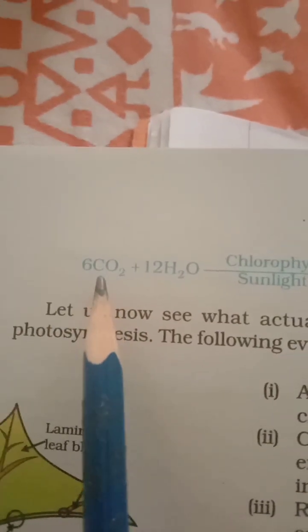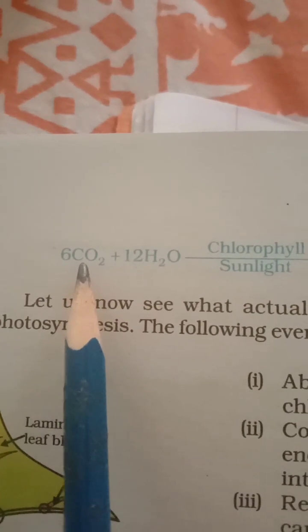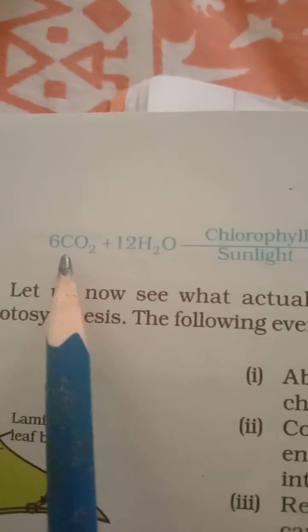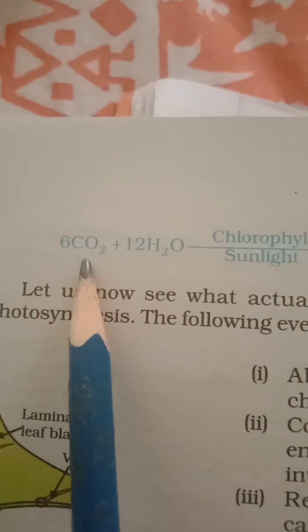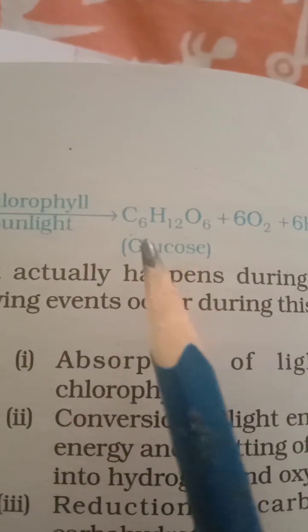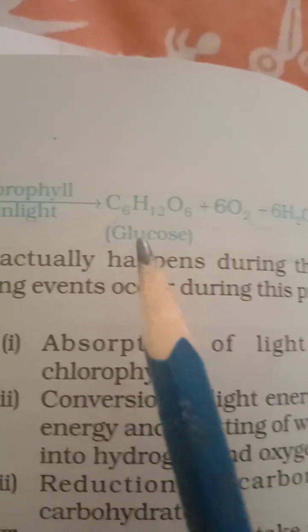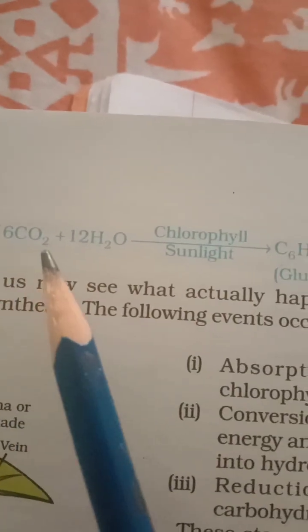Now, photosynthesis, how it takes place. I already told you the ingredients: carbon dioxide, water, chlorophyll, and sunlight. So what is the equation for photosynthesis? 6CO2 plus 12H2O in the presence of sunlight and chlorophyll gives you C6H12O6, that is carbohydrate, glucose, plus oxygen plus water. So this is the equation. You should be thorough with it: 6CO2 plus 12H2O gives C6H12O6 plus 6O2 plus 6H2O.